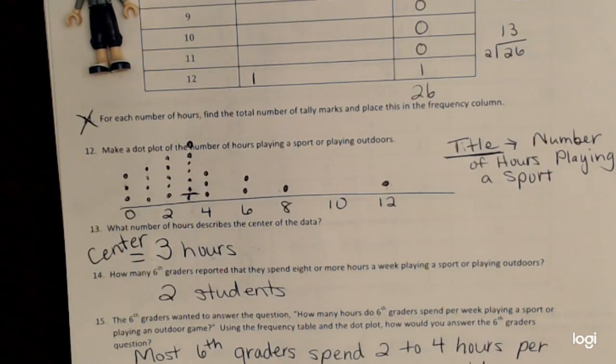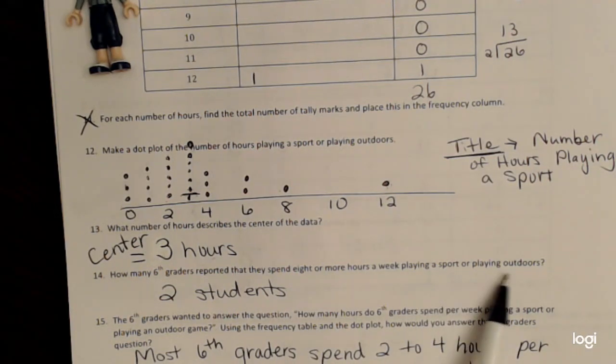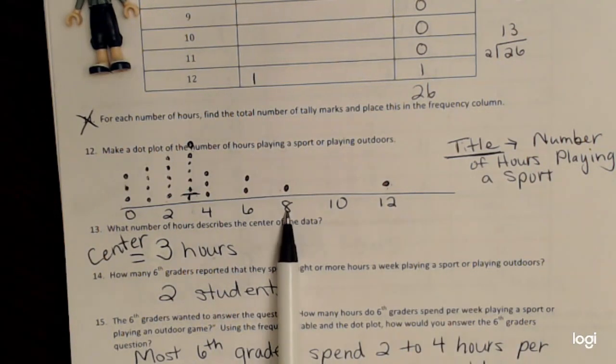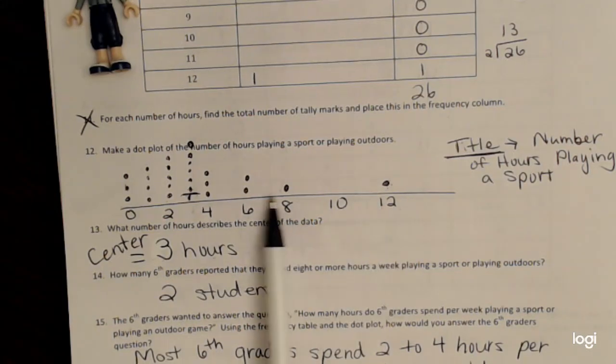Then down here it says how many 6th graders reported that they spend 8 or more hours a week playing a sport. So I looked up here and said, okay, 8 or more. Well, there was a dot here and a dot here, so there were only 2.